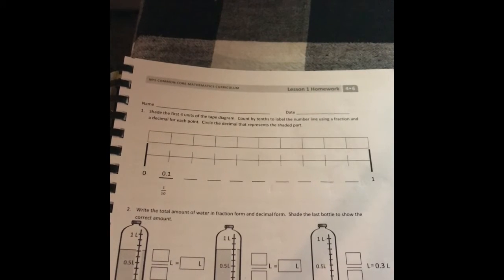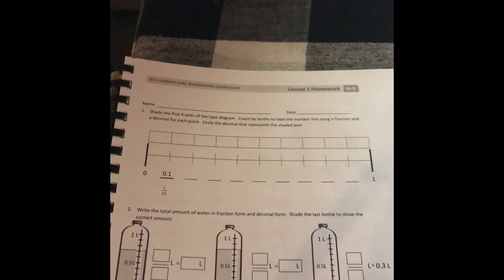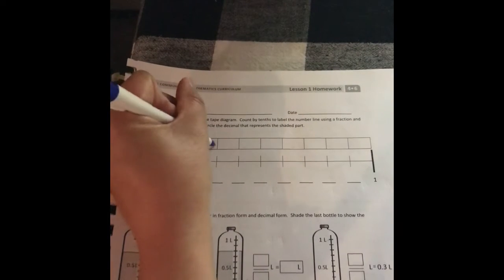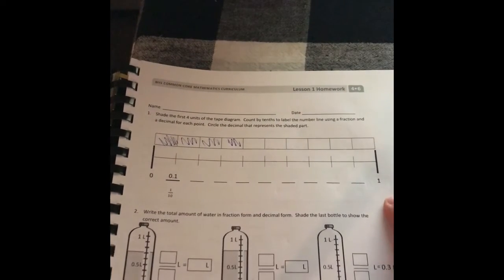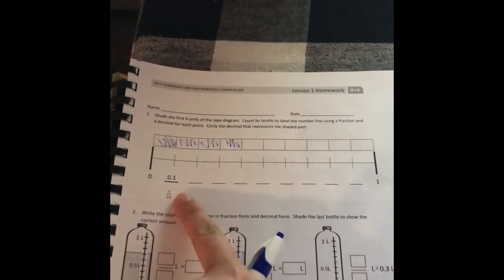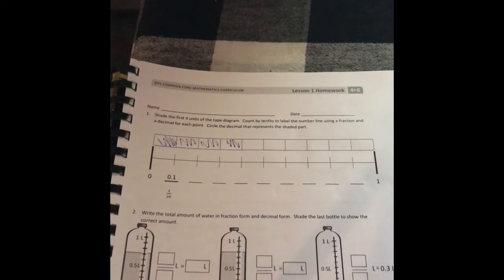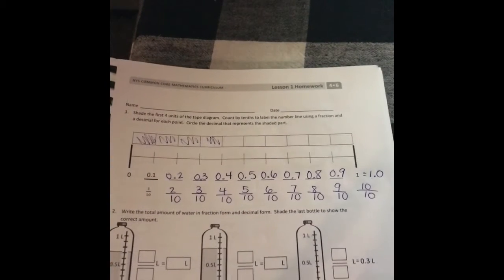So first what we're going to do is shade in 4 parts on the tape diagram. 1, 2, 3, 4, and then label the entire number line both in decimal form and fraction form and check back with me.